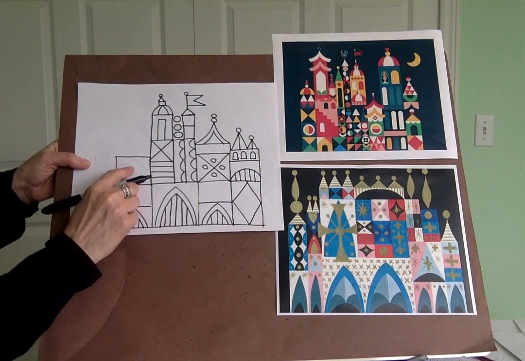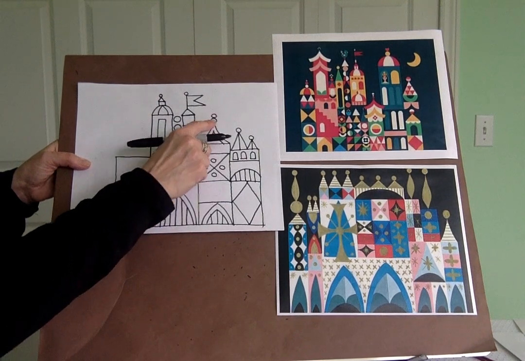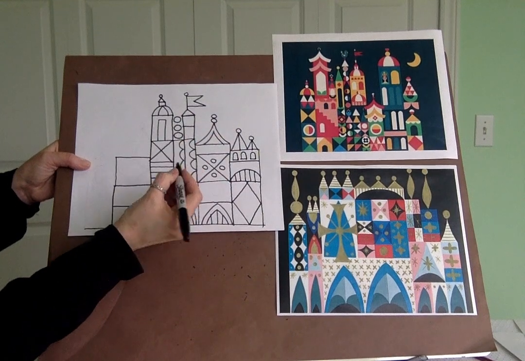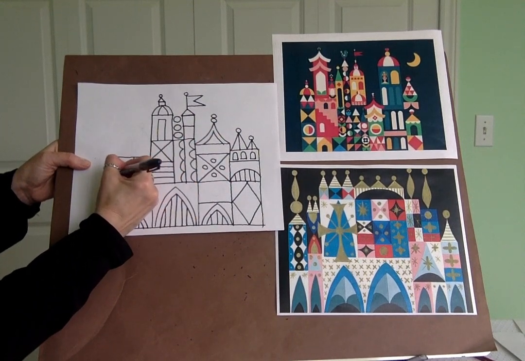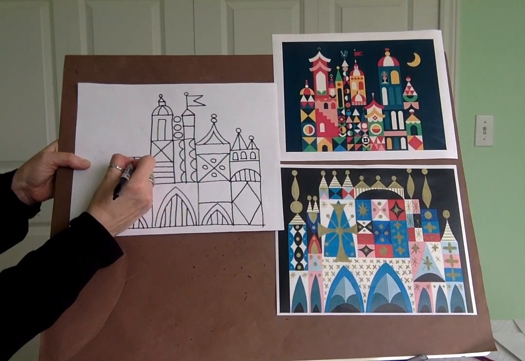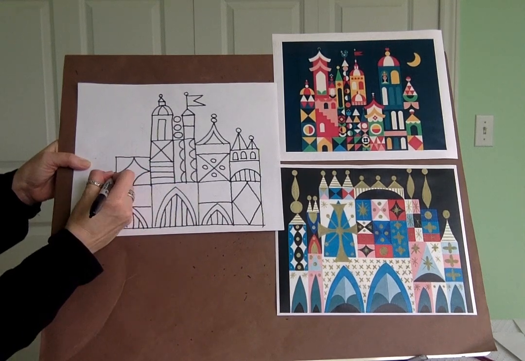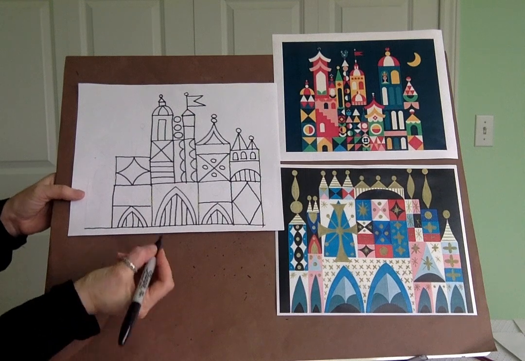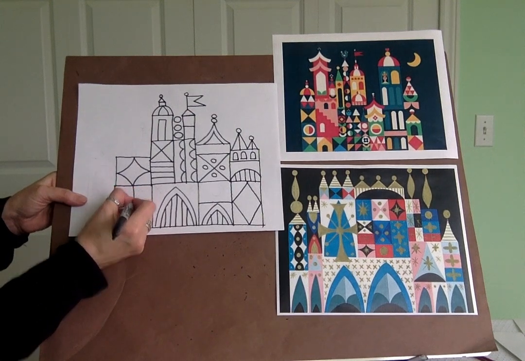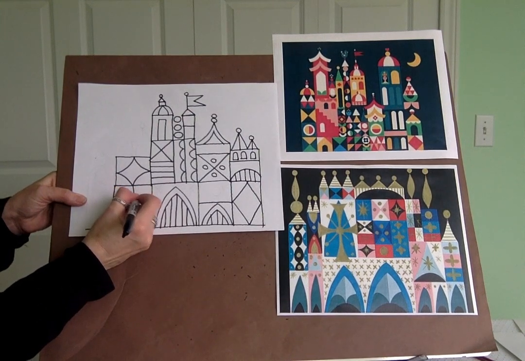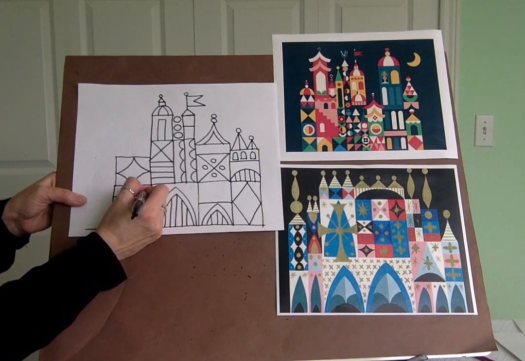So now I have these two spaces to work with. I really like these curved lines. Okay, so I'm going to add some more curved lines. Again, you can do something different. Now I'm going to divide this one up with a straight line down, straight line across.